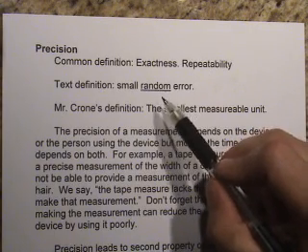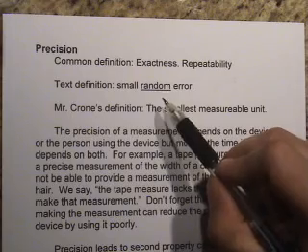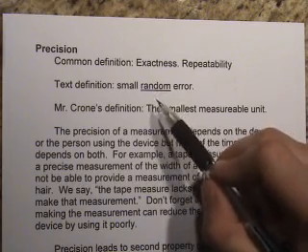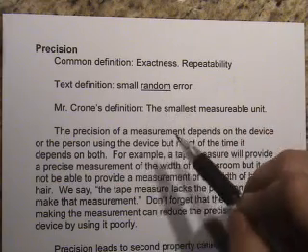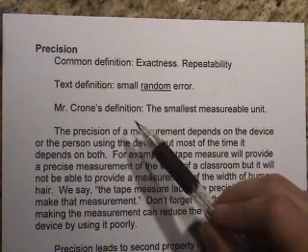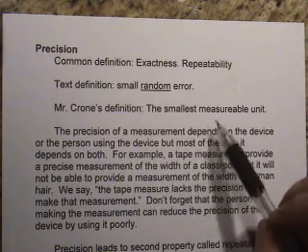If I see that the data is all over the place, then that means that I did not measure very precisely. I either didn't have a precise device or I didn't use it correctly, and therefore I would have a very large random error. I think another good way of thinking about precision, and the way that I would typically define it, is that precision is the smallest measurable unit.